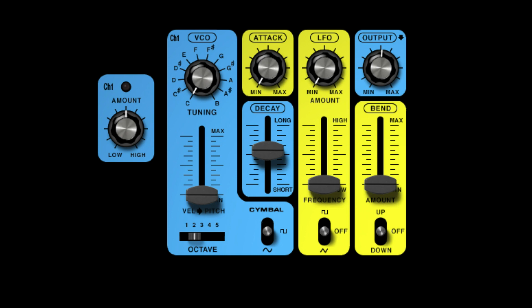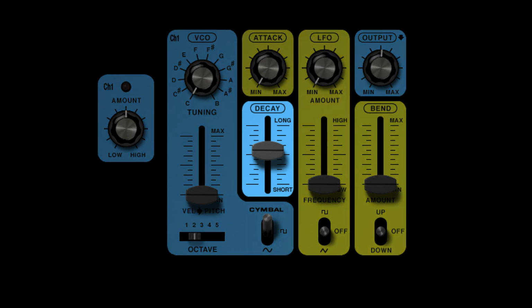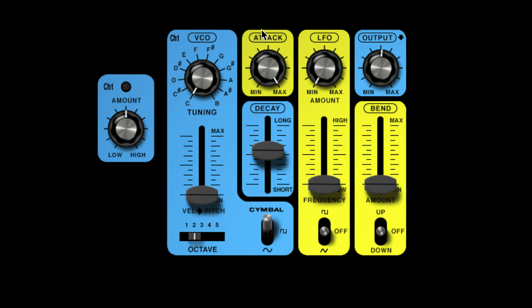Similar to the Syndrum, the noise is not affected by anything other than the decay control and of course the channel's volume control, but in the DS4 the attack knob also affects the noise. But if we switch to the sine or square wave, we have all the other controls at our disposal.